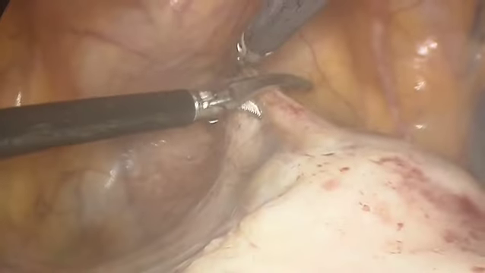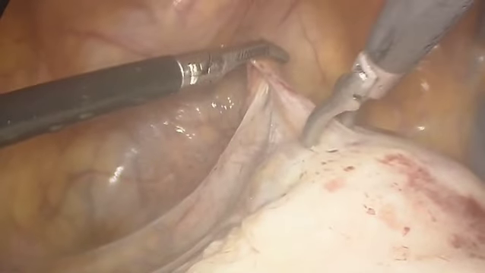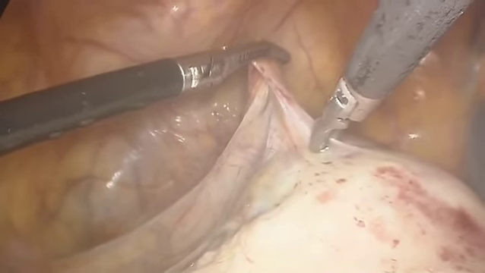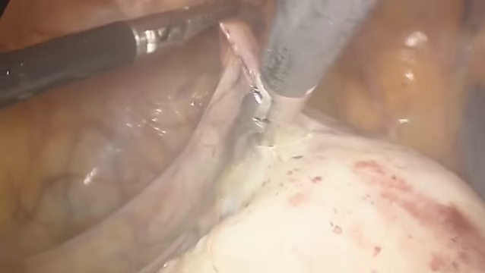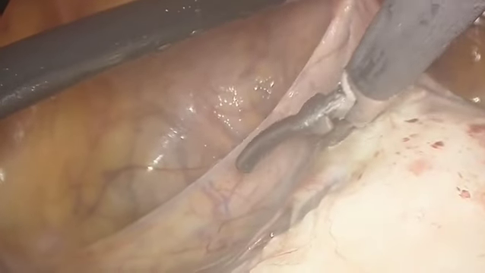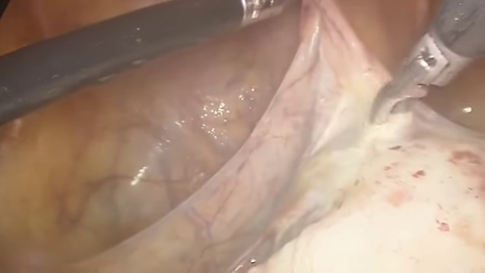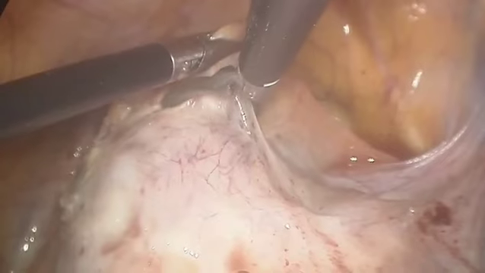Step 3. The bladder is carefully dissected off the lower uterine segment. Patience here is key. The pregnancy tissue is often densely adhered. Notice how the dissection stays close to the uterine wall, keeping the bladder safe. Alongside, the uterine vessels are identified, giving us the option of securing them quickly in case bleeding becomes difficult to control.